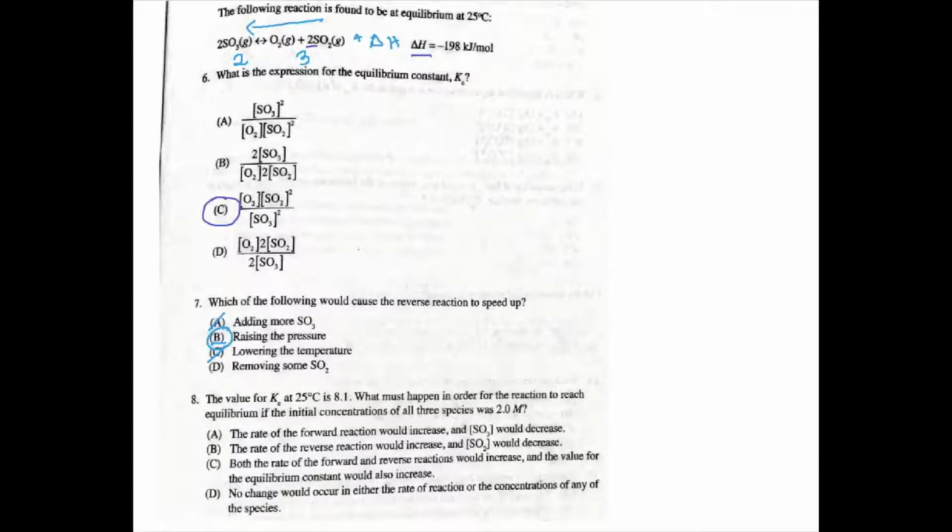Remember, you need to be comparing Q and K if you write out an explanation, but if you're doing it in your head, saying shifting is totally fine. Okay, for 8, it says the value of Kc is 8.1.